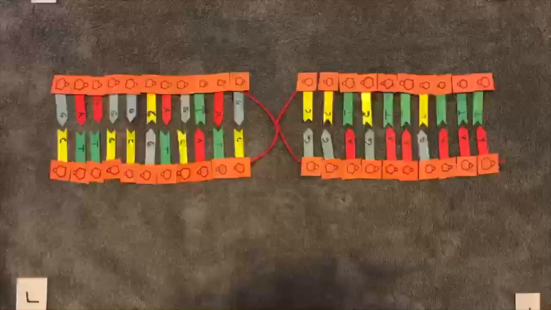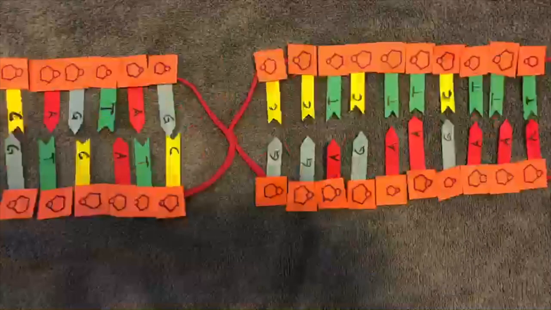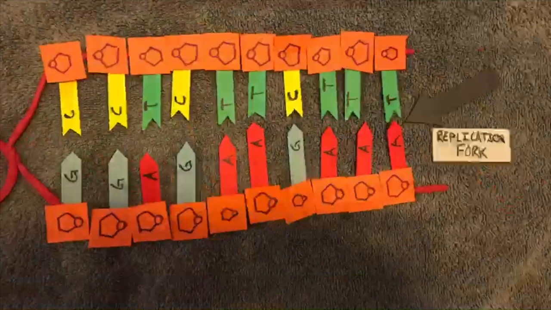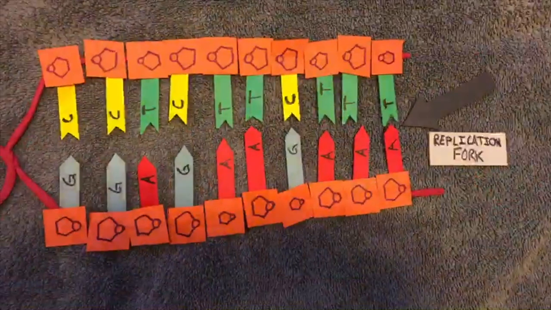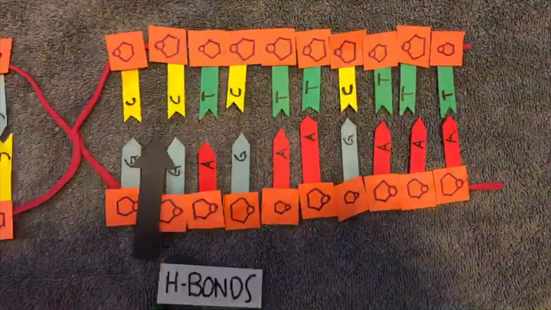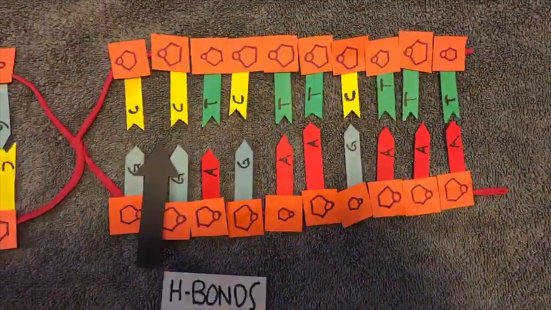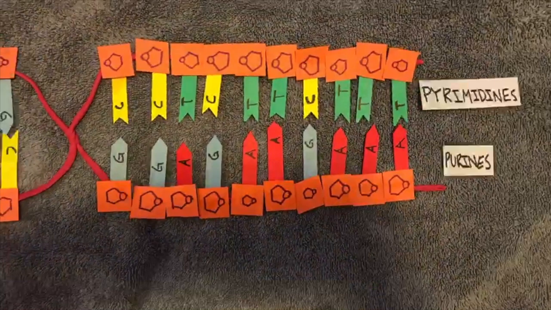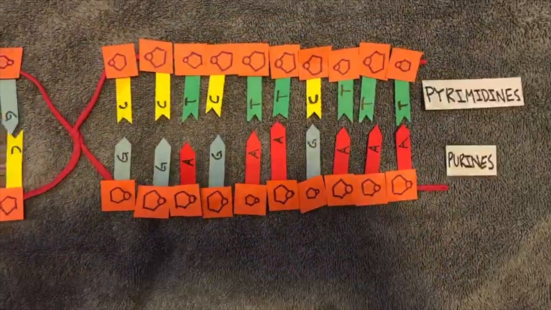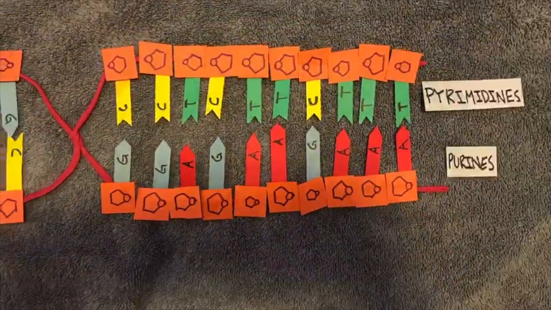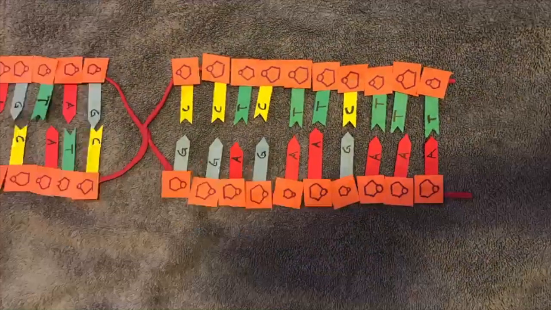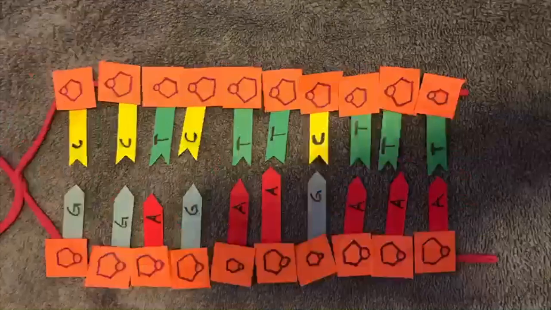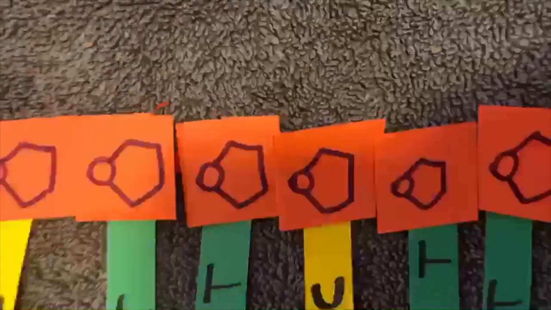In order to begin the complex process that is replication, the double helix must first be unzipped into single strands, otherwise known as the replication fork. In order to do so, the hydrogen bonds between the purines and pyrimidines must be broken. The pyrimidines include cytosine and thymine, and the purines include adenine and guanine. Note that there are 2 hydrogen bonds between adenine and thymine, and 3 between cytosine and guanine. A and T can only match with each other, and C and G can only match with each other.